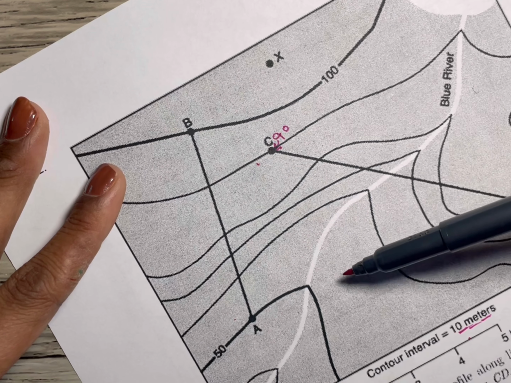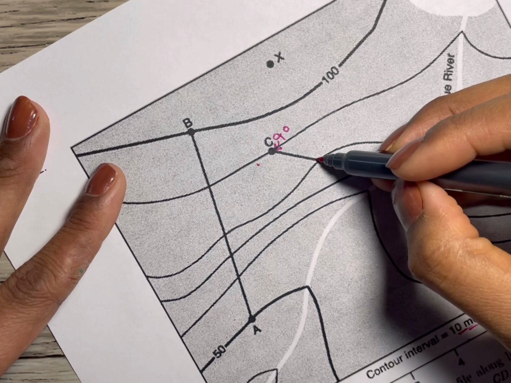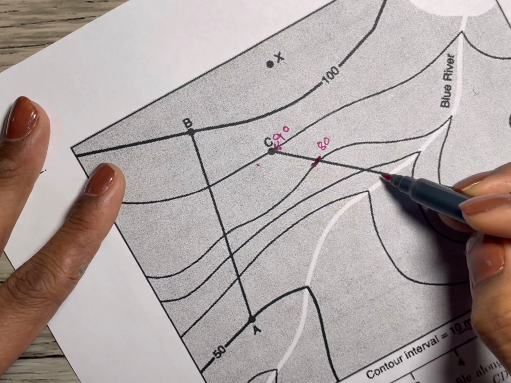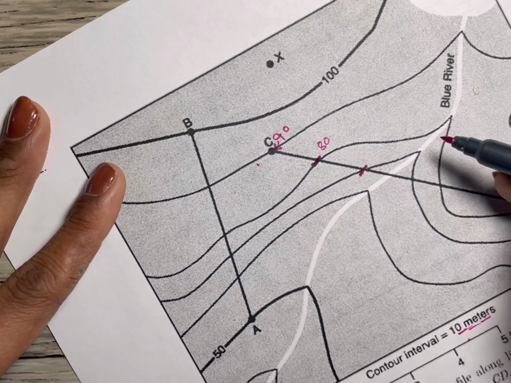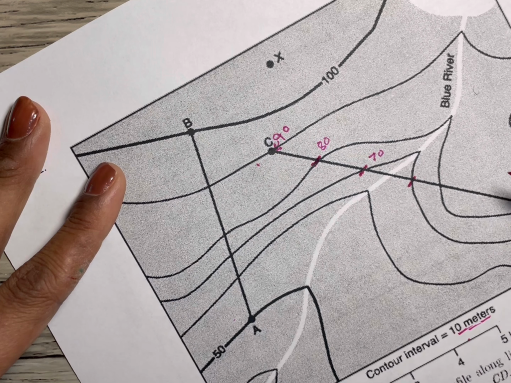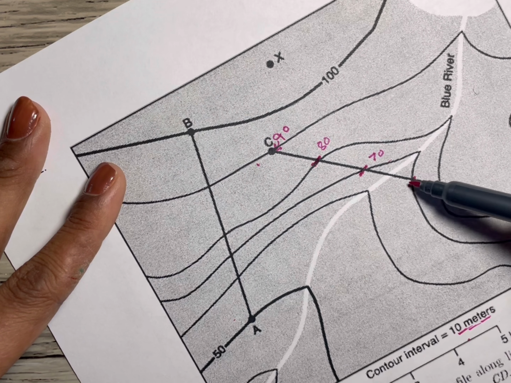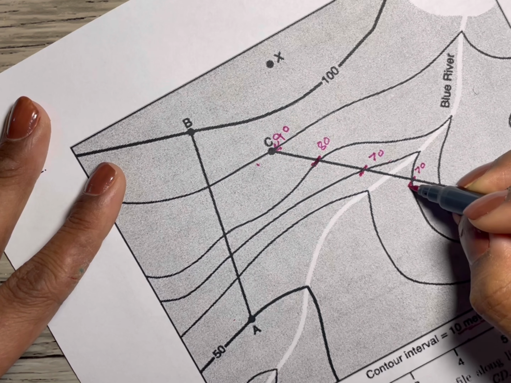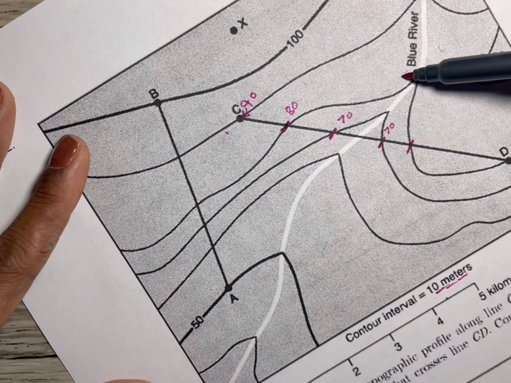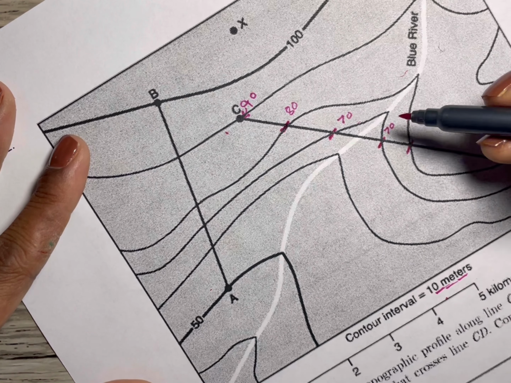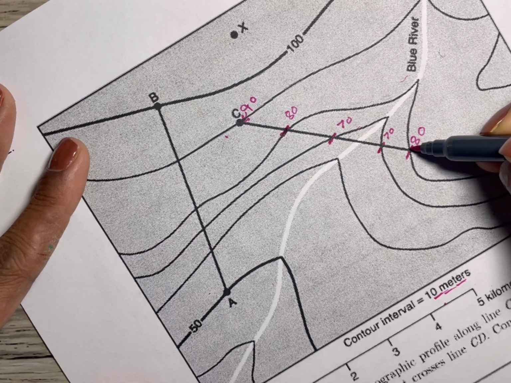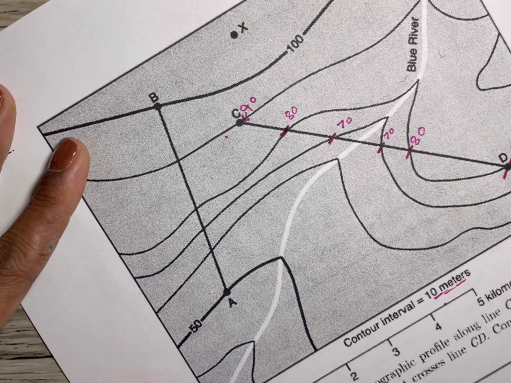I know this because I'm going down this way by 10 meters, and the line that's passing through CD must be 80. This line must be 70, and then this line passing through CD is the same exact line, so this line is also 70. This line that's crossing through CD is the same exact line as this one, so this must be 80. And then finally D must also be 80. It's the same exact line.